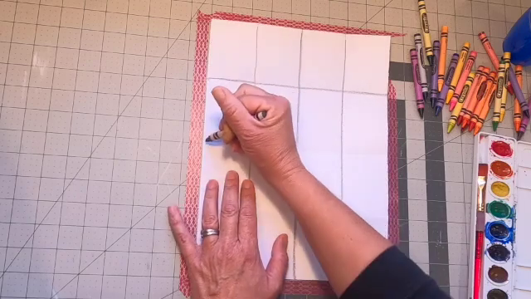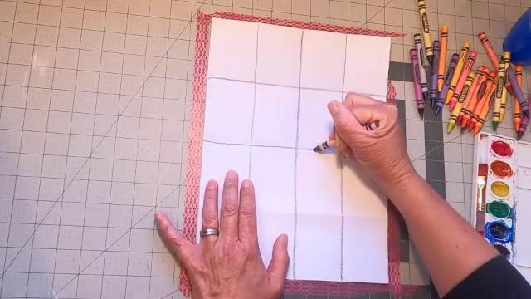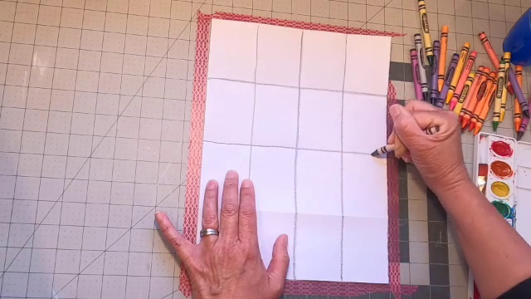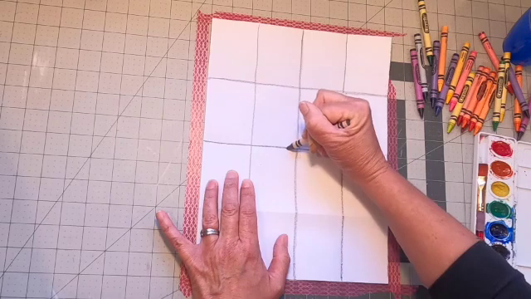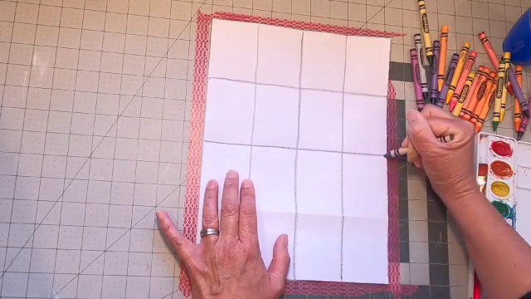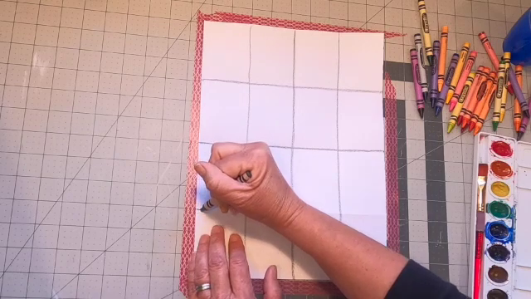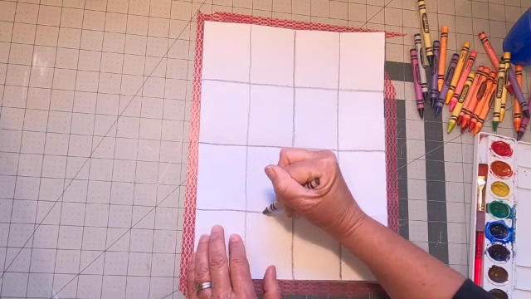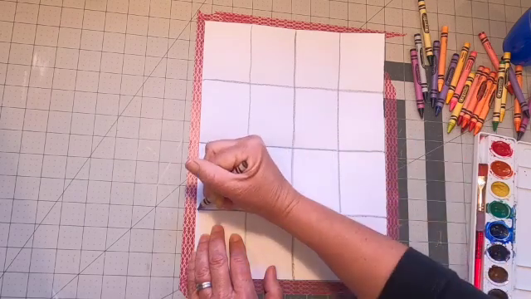Okay, do my second one. Straight across, just like that. And again, I'm going to do that one a second time too. And then finally, I'm going to do my third line. Go straight across. And I'm pressing down.